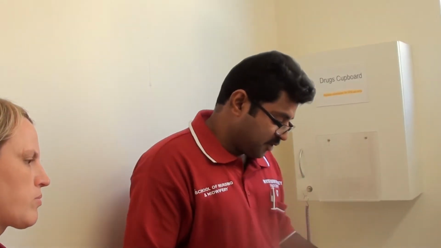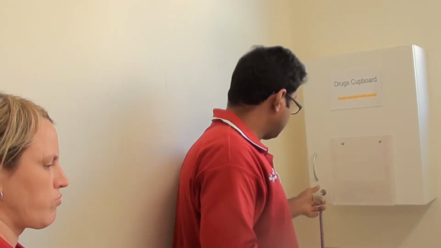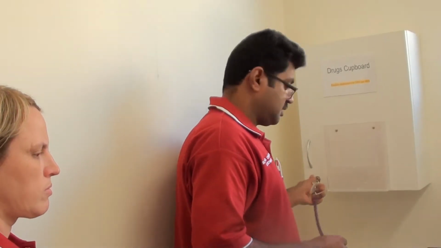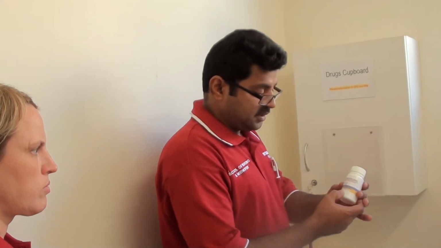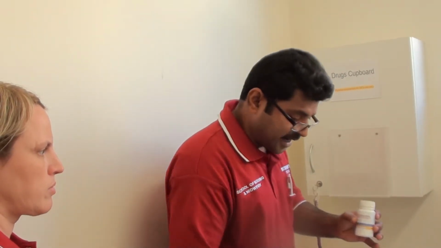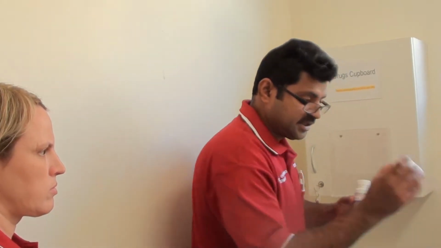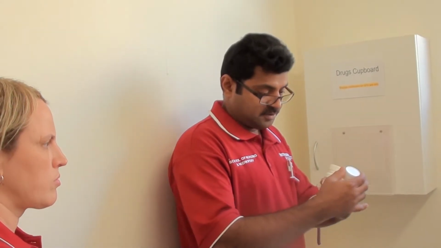Now I open the DD cupboard and put the tablet container back into the DD cupboard as per the NSW safe drug handling policy. Okay. Now opening it. So oxycodone, that is 19 in number. There is nothing in the other one.